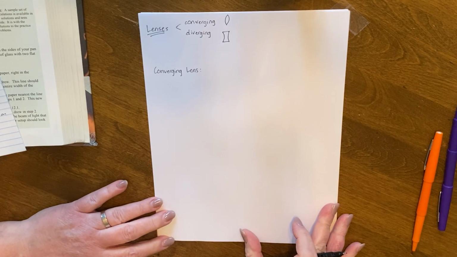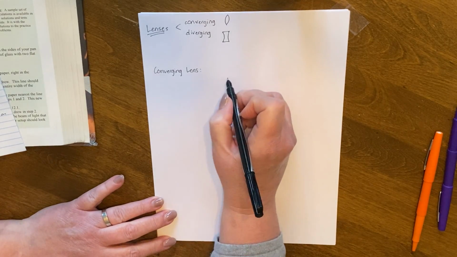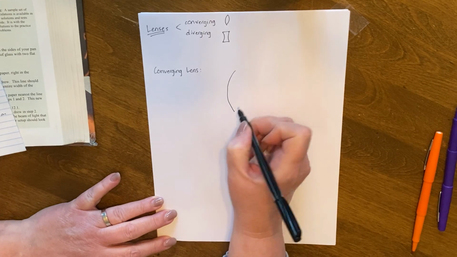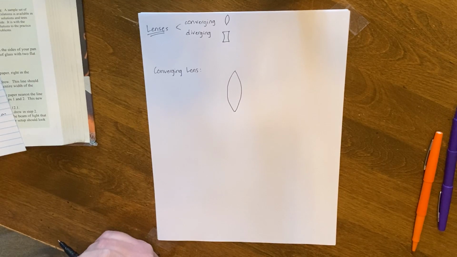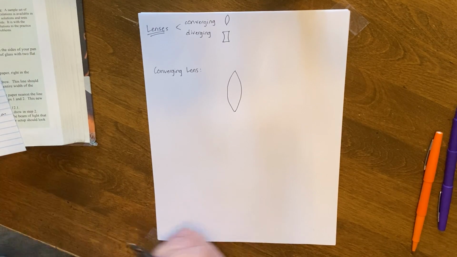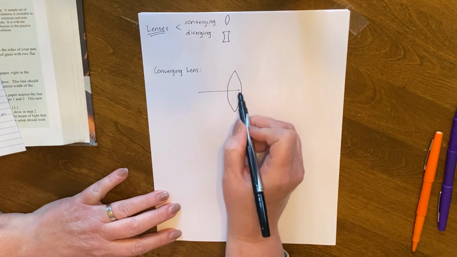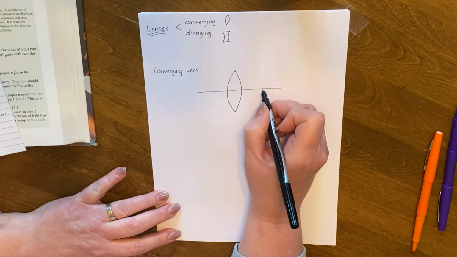Okay, so to draw a converging lens, again, it looks like this shape. Let me give you a little bit more information.